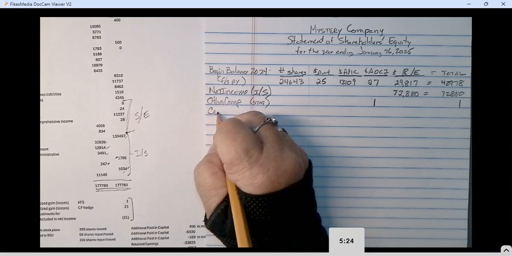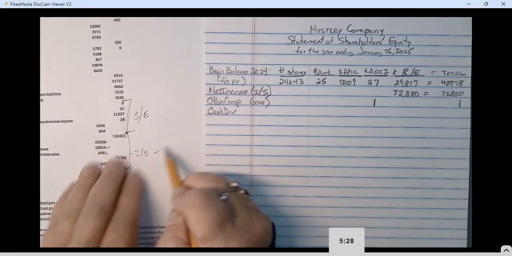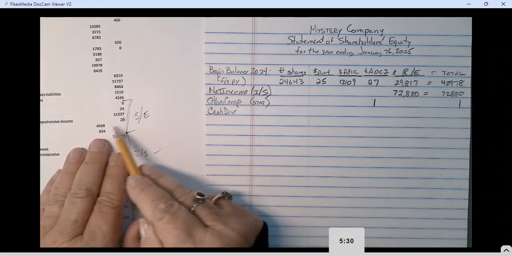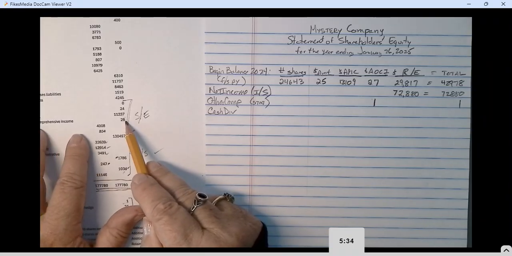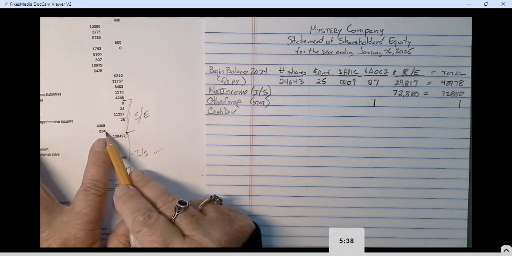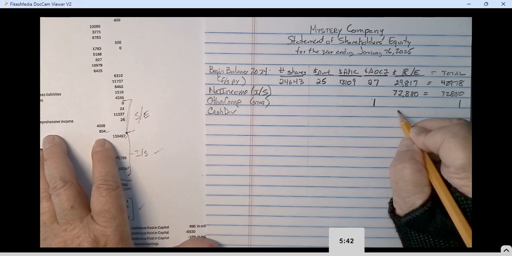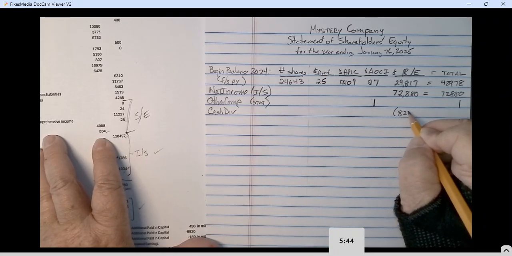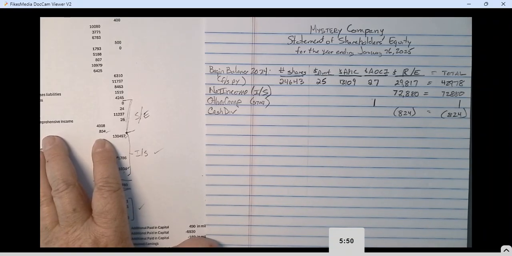We paid cash dividends. Okay, so I did my income statement, I did my other comprehensive income. Here's my accumulated other comprehensive income. It's now 28. Yes, I can see that it's added up. So I have my dividends that were paid. So cash dividends that were paid, 824.